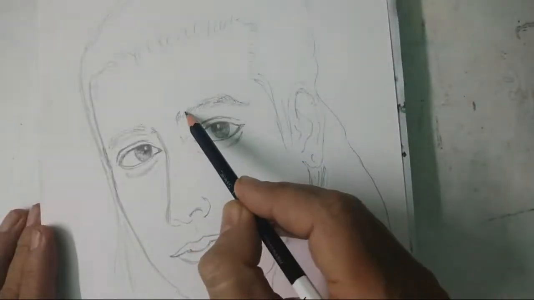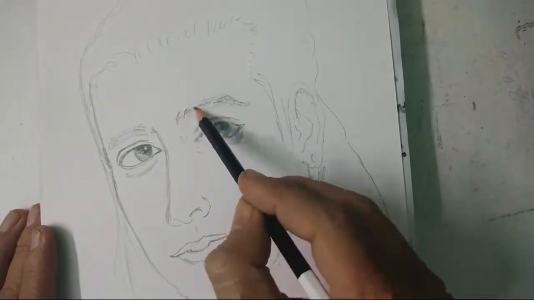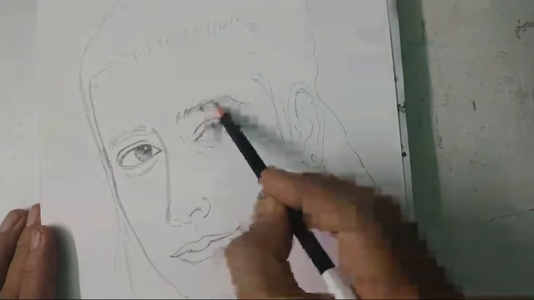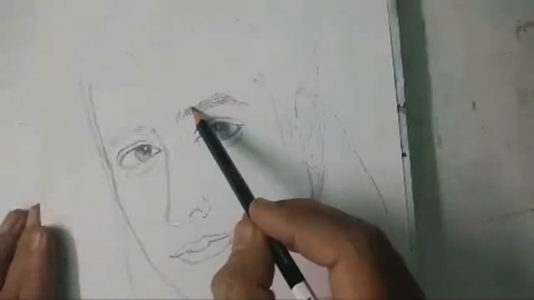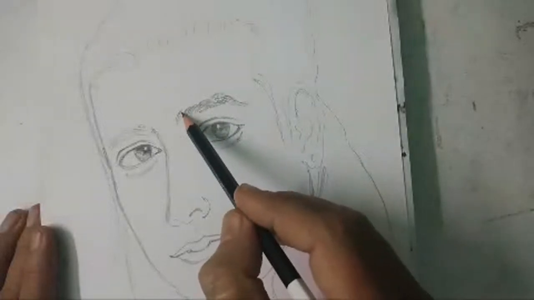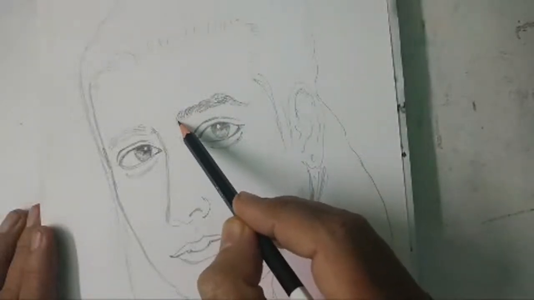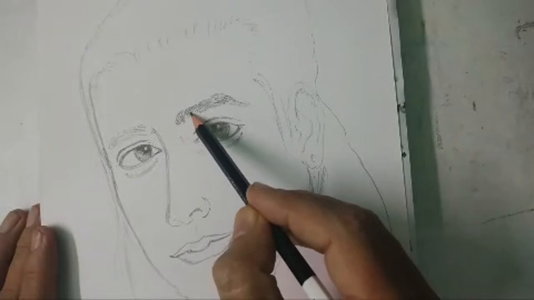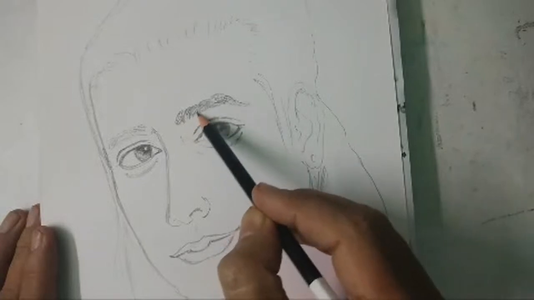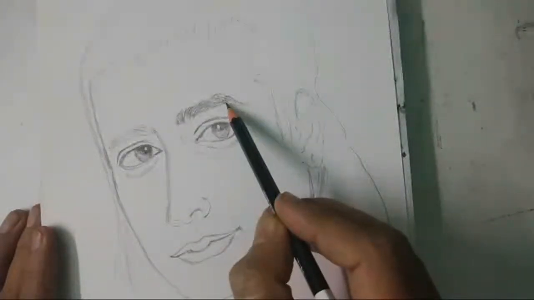When we give detail to the eyebrows, you have to flow with the movement of the hair. They are thick, and it is a male face, therefore the hair on the eyebrows has not been trimmed. If it was a female face, then females like to keep their eyebrows trimmed. In this case, the hair on the eyebrows is thick, as you can see. This is the difference between sketching and shading the face of a male and a female.